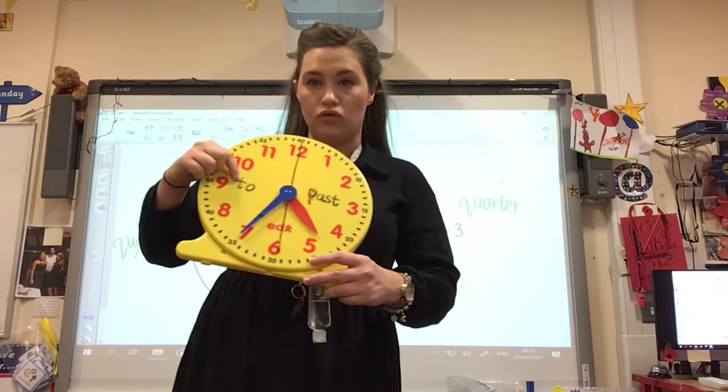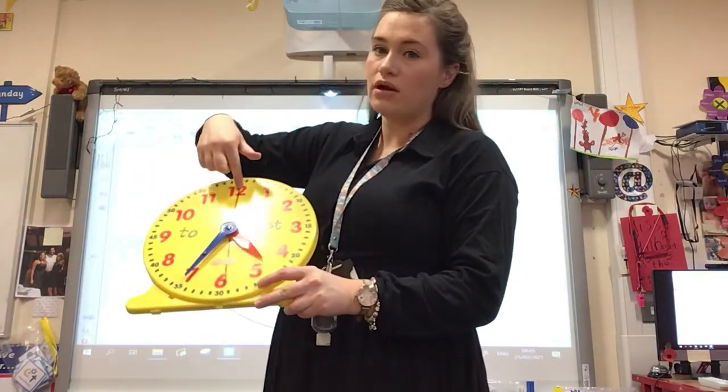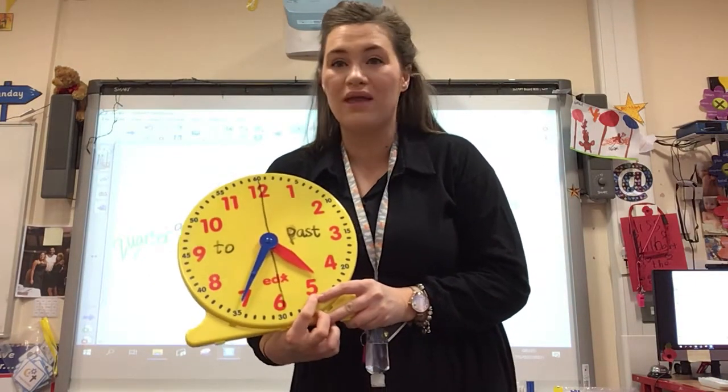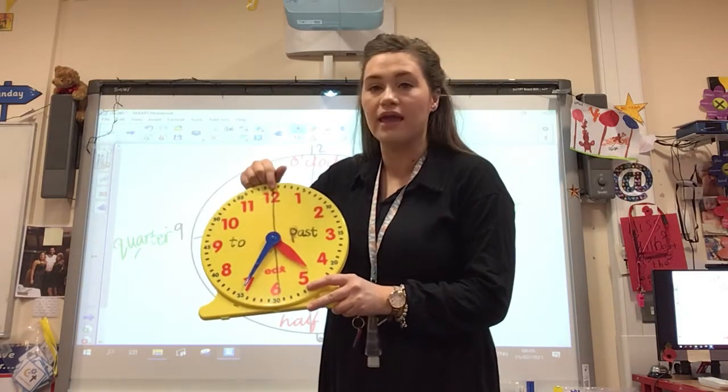When we're looking at "to", our minute hand is climbing up on its way to the o'clock. So what hour is it coming up to? It's coming up to 5. It's not quite there yet. So it's 25 minutes away from being 5 o'clock, okay?